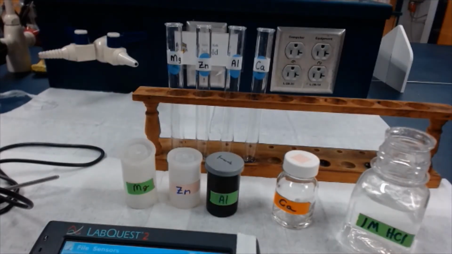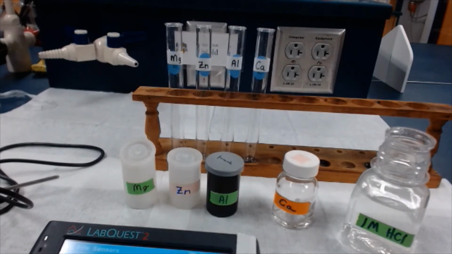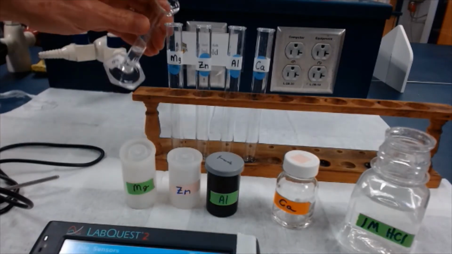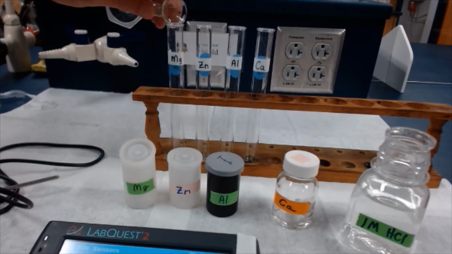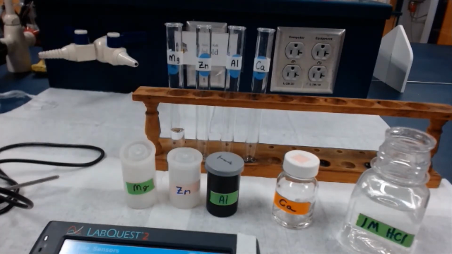I'll adjust that to closer to 5 milliliters, and I'll pour it into the first test tube. Now I'll stop the video and I'll repeat that for the other 3 test tubes. See you in a minute.